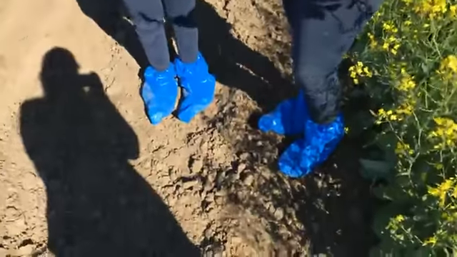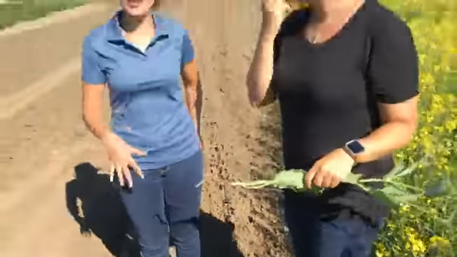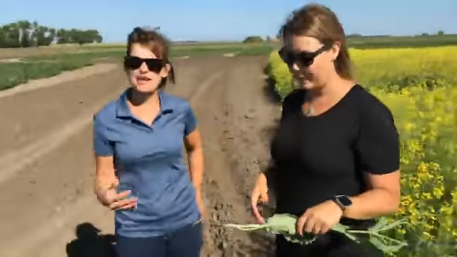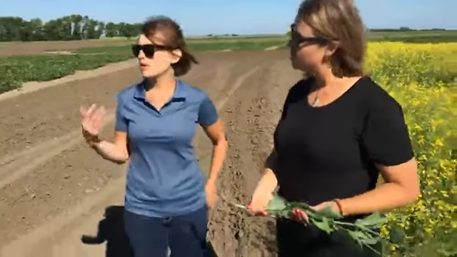Why do we wear them, first of all? The booties or boot covers are a really good step in terms of biosecurity. We work in many different producers' fields, so we want to make sure we're not bringing anything into that field, including soil-borne diseases like clubroot, but it can also prevent moving things like Aphanomyces or Phytophthora root rot. It allows us to have a barrier between our feet and the field, and then we can take them off in between.